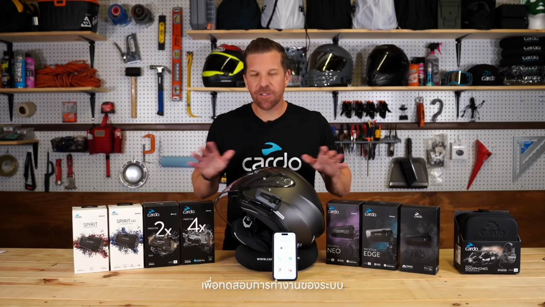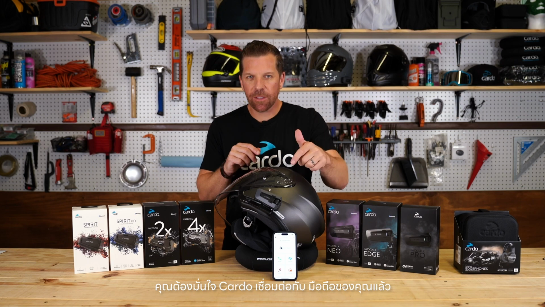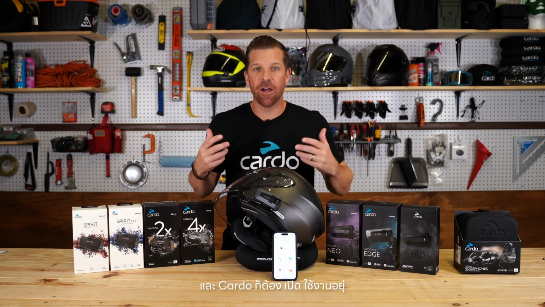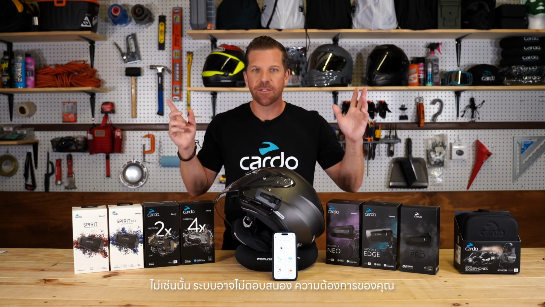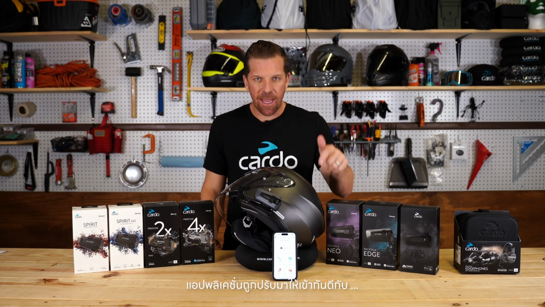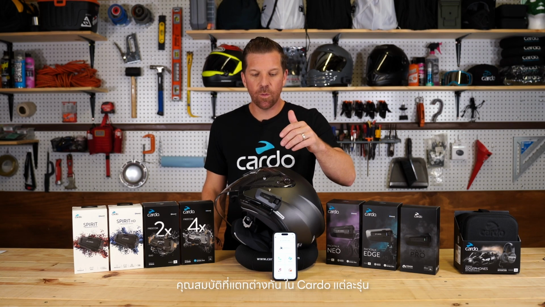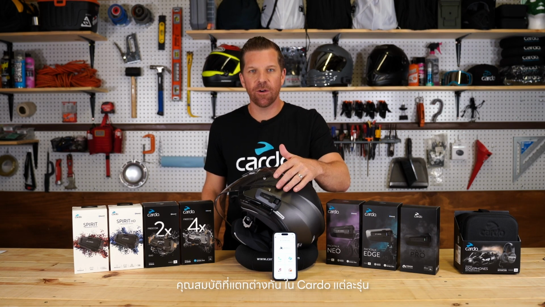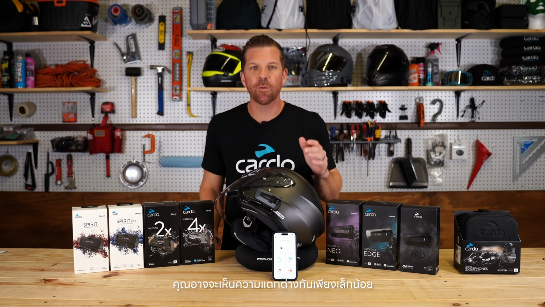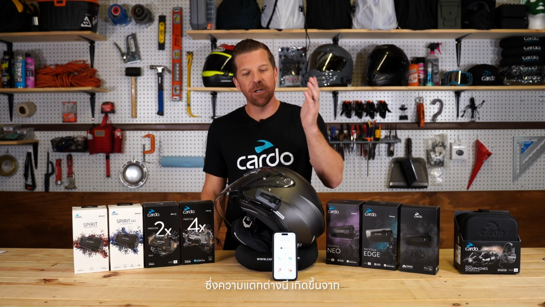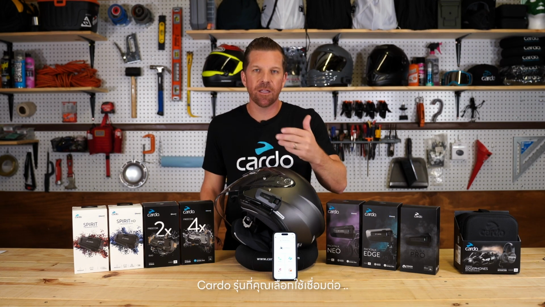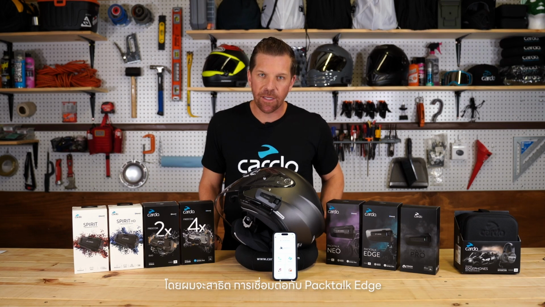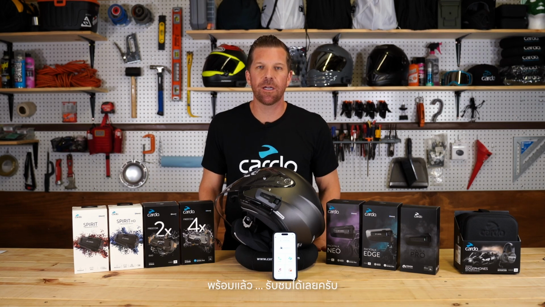In order for any of this to work, the phone's got to be paired directly to the Cardo, and the Cardo has to be on. Otherwise, the app has no idea what it's doing. And remember that the app will tailor itself to whatever the features and capabilities are of the model headset that it's paired with. So what you see on yours might look a little bit different than what you see here, depending on the model that you're paired with. I've got this one paired with a PackTalk Edge, so let's check it out.